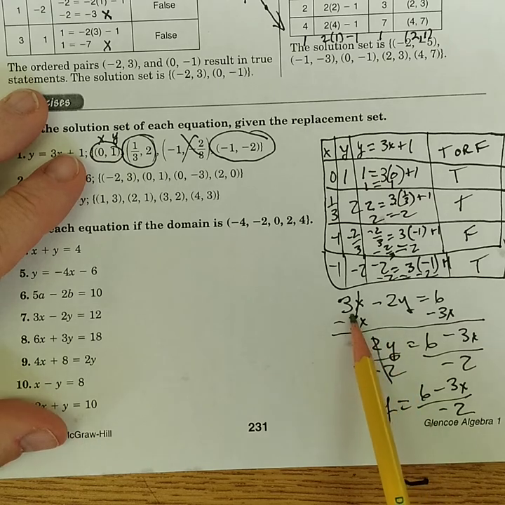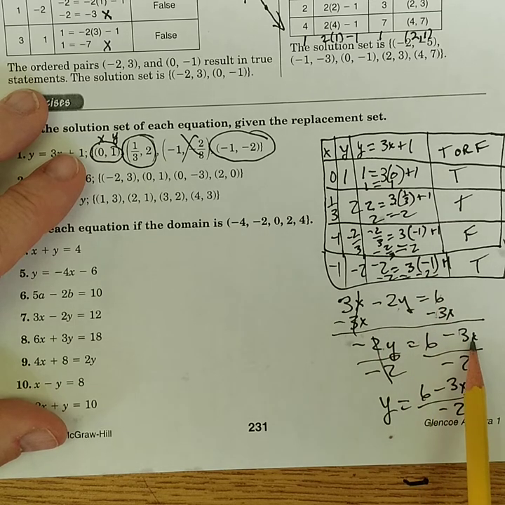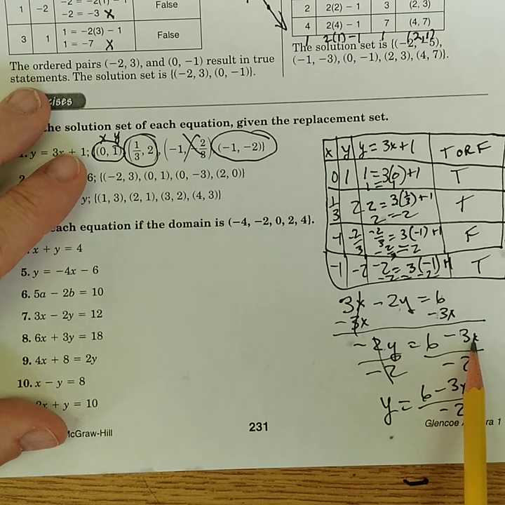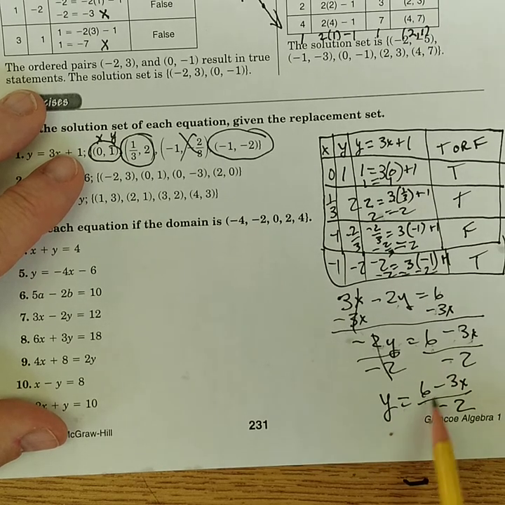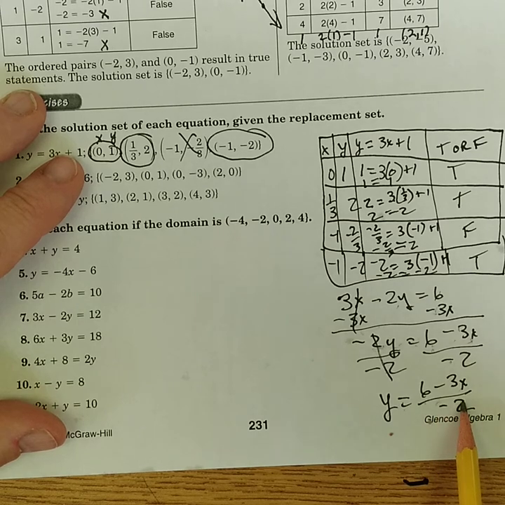What we did is we first subtracted 3x from both sides. Then we had -2y equals 6 minus 3x. Then I divided both sides by -2, and that left me with y equals 6 minus 3x divided by -2.